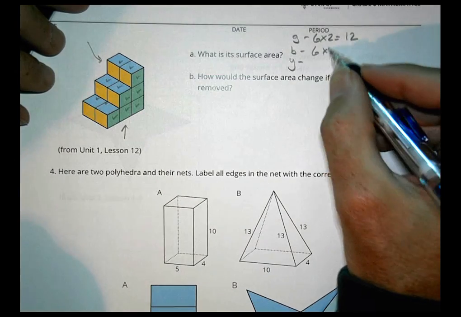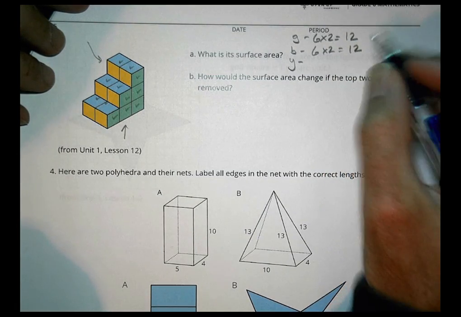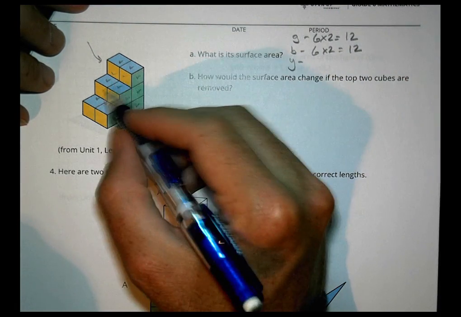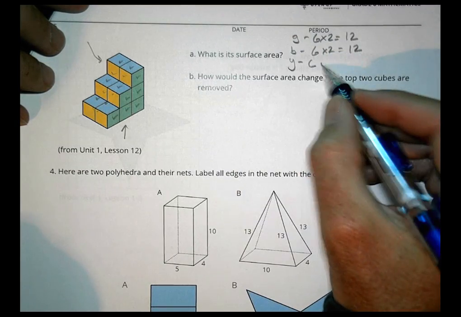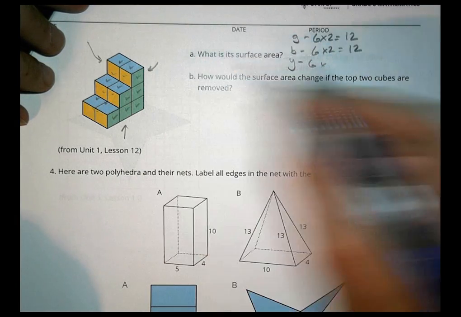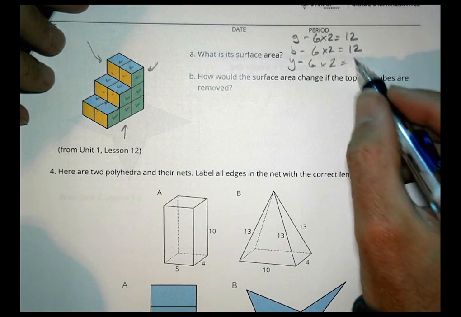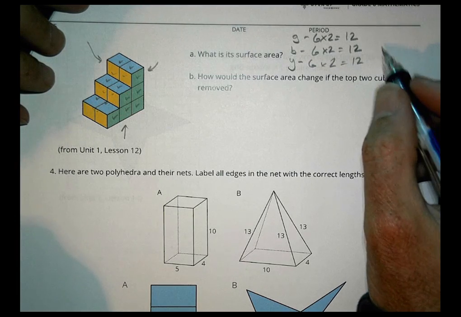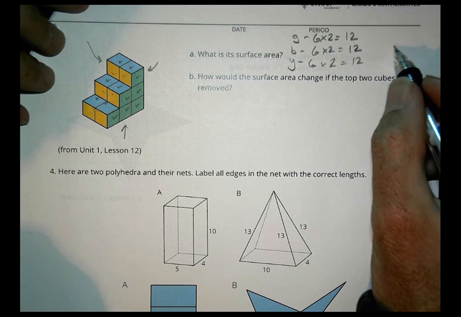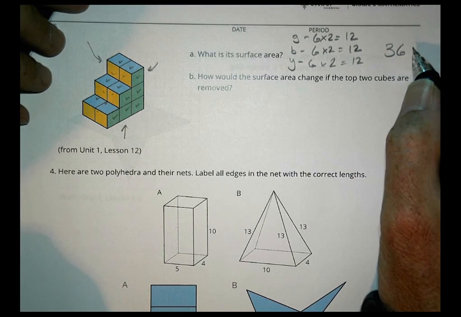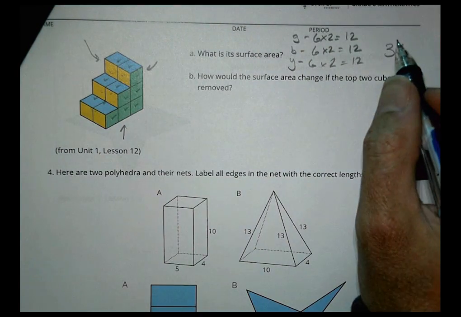So 6 times 2 is 12. And the yellow, I have 1, 2, 3, 4, 5, 6 again. But on the back side over here, I have another 6, so times 2 makes 12. So my surface area is going to be 12 plus 12 plus 12, which is 36. Okay, we're good with that one.